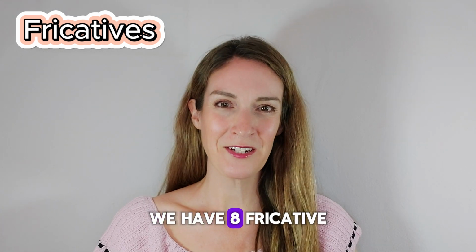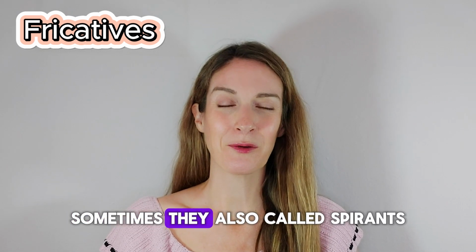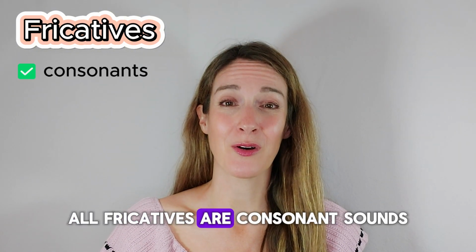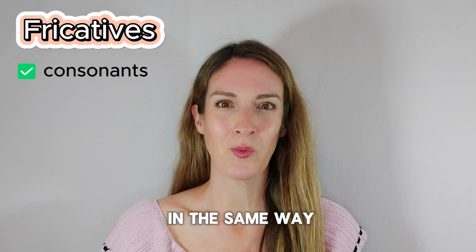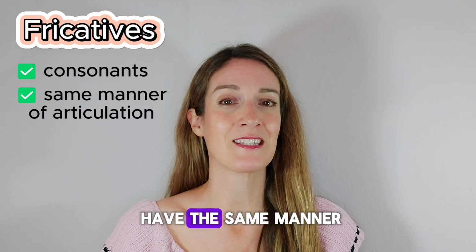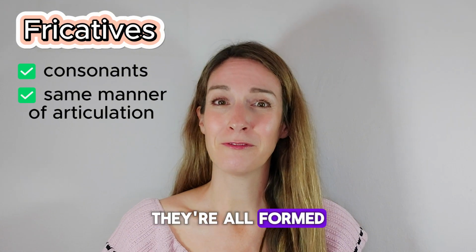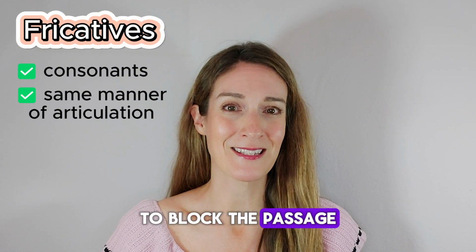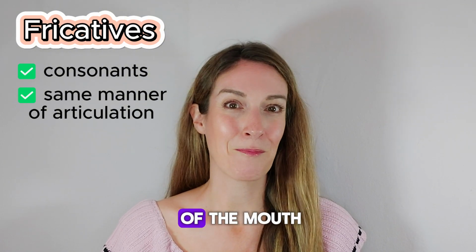We have 8 fricative sounds in English. Sometimes they are also called spirants. All fricatives are consonant sounds, and they're all formed in the same way, so we say they have the same manner of articulation. They're all formed when we use our articulators to block the passage of the airstream from the lungs out of the mouth.